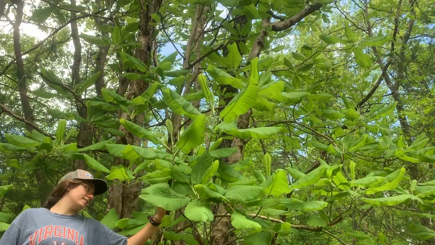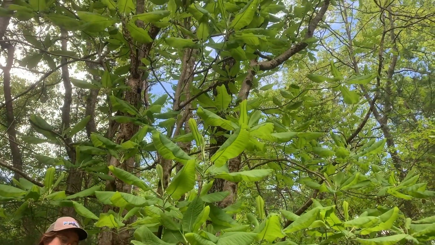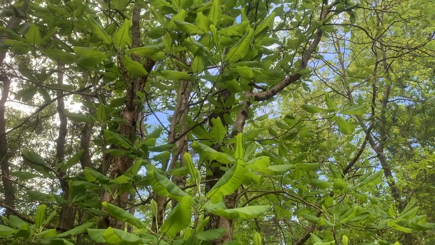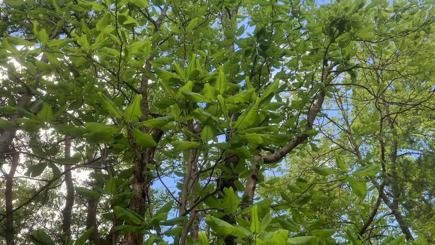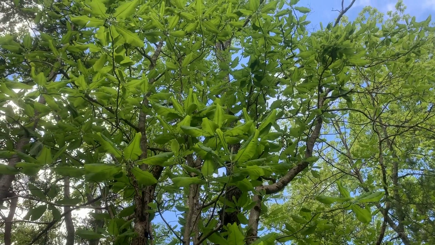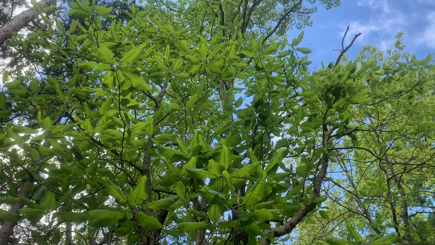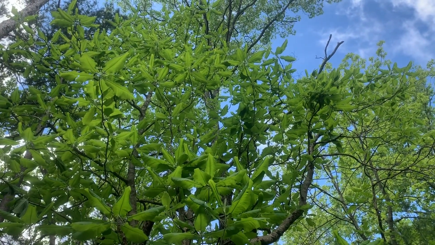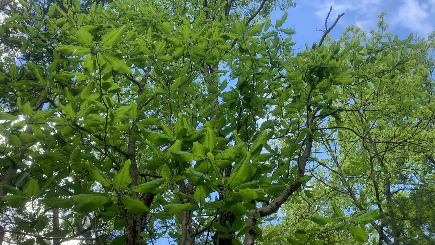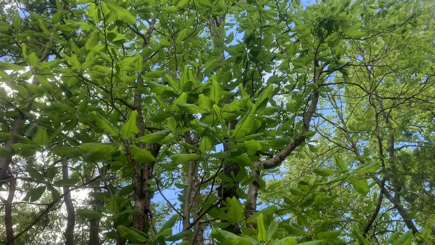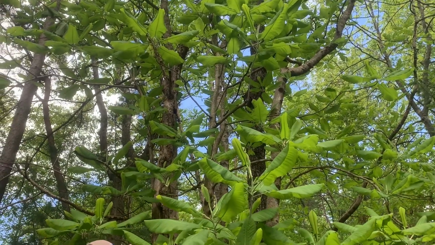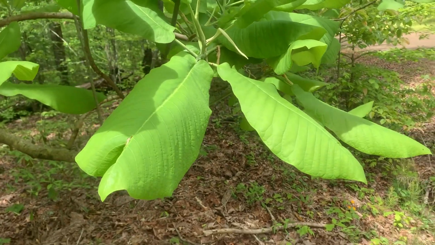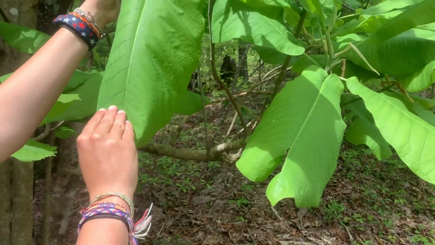It is also different from the southern magnolia because this magnolia is deciduous, which means that in the winter, it loses its leaves. And if you know anything about the southern magnolia, you know that in the winter, it keeps its leaves. So it is an evergreen tree. But this magnolia is deciduous. And it has these amazing leaves that are really big. And it also has these beautiful white flowers that bloom.